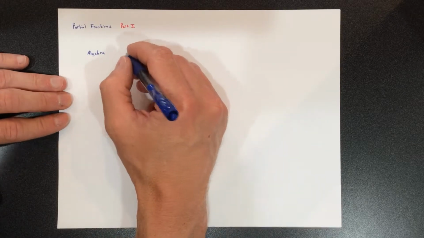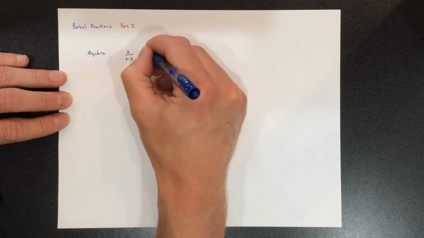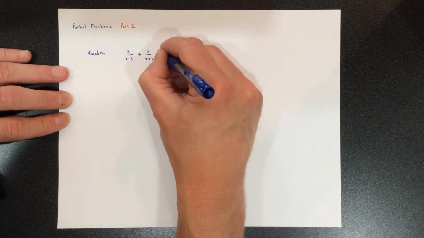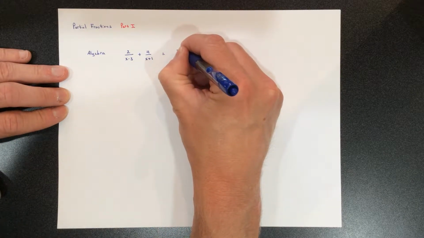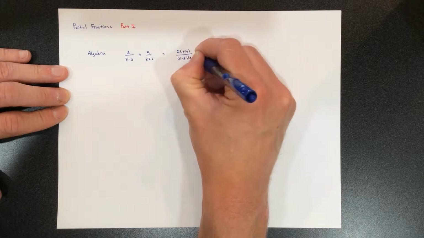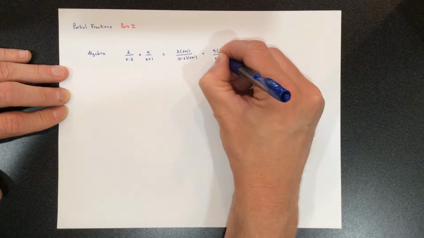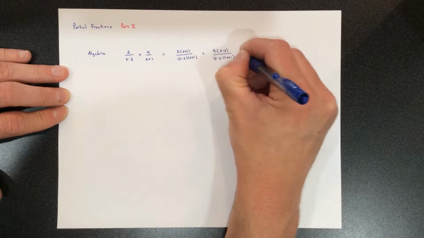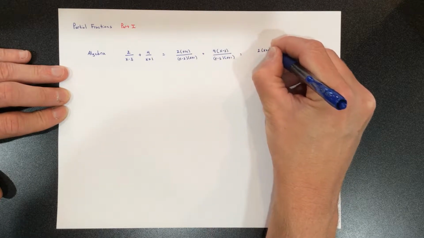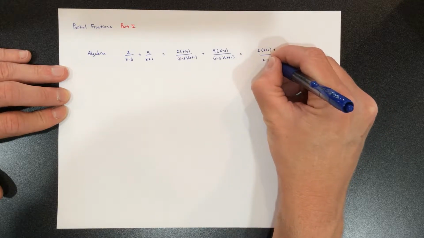Okay, so let's look at the algebra first. I'm going to have 2 over x minus 3 plus 4 over x plus 1. Let's just take a look at that. All right, I'm going to add fractions, and when I add fractions, I have to multiply top and bottom in order to get a common denominator. Again, hopefully I'm telling you something that you already know. I'll multiply this one by x minus 3 on top and bottom. All right, I now have a common denominator, so I can add those together. So that's 2 times x plus 1 plus 4 times x minus 3, all over that same denominator.